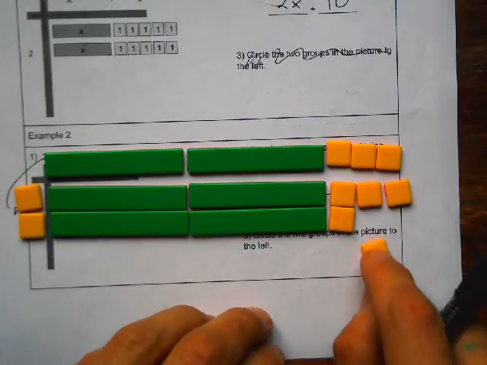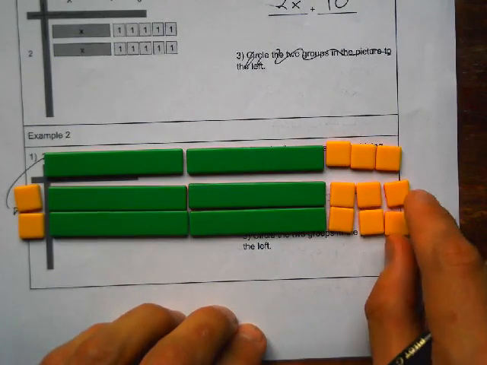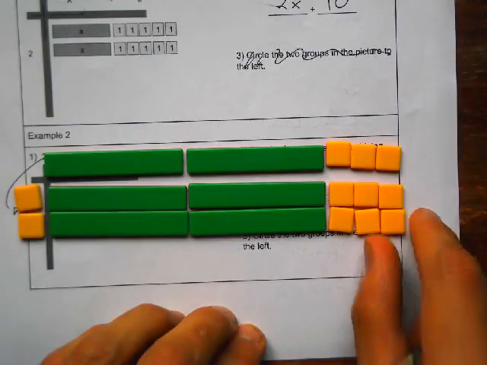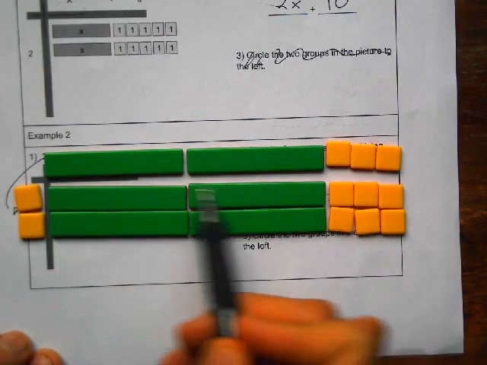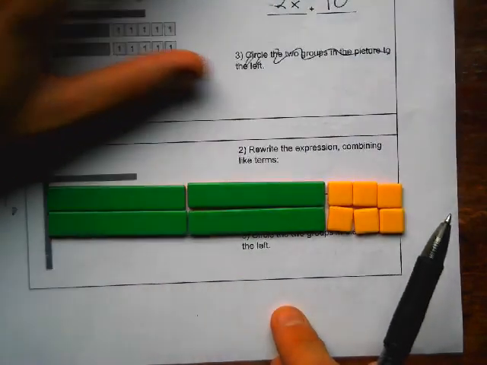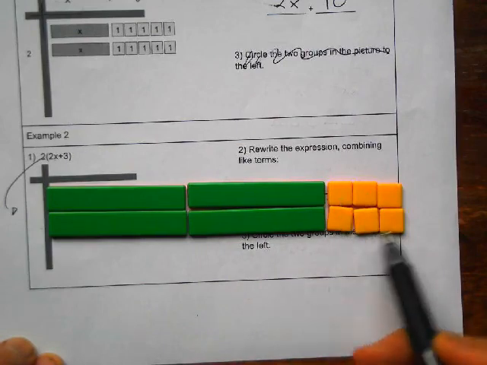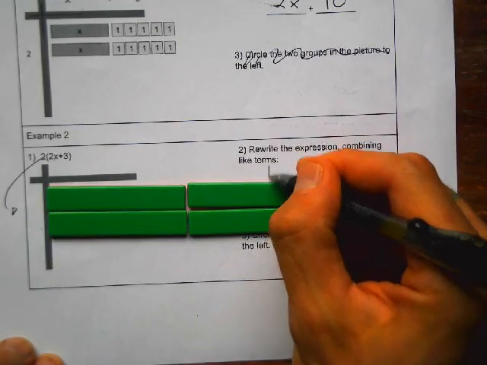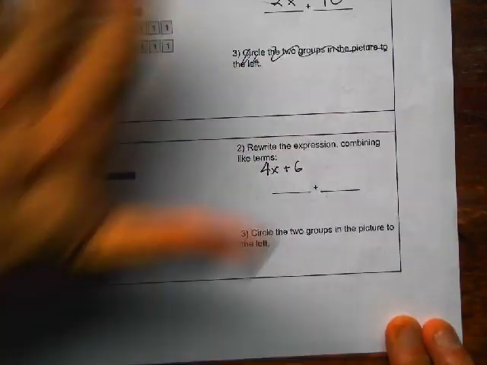Okay. And once we've got that, the solution, the simplified version, using the distributive property, is what's inside. So I'm going to take away these things. What's inside is 4x plus 6. 4x plus 6. Okay.